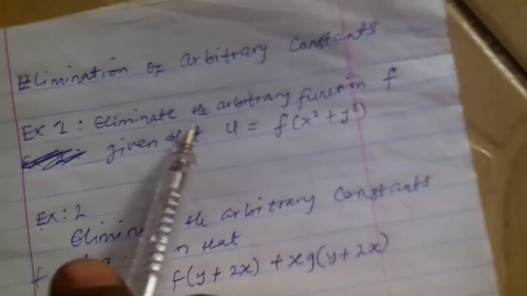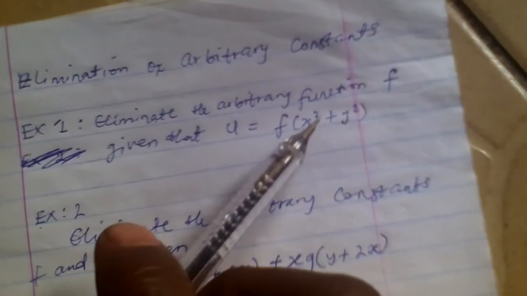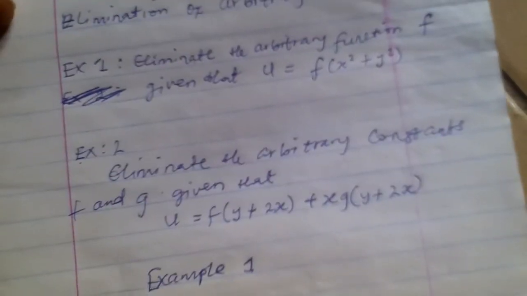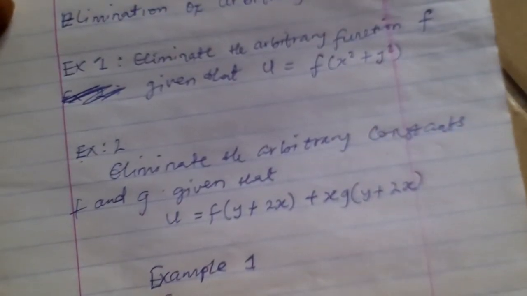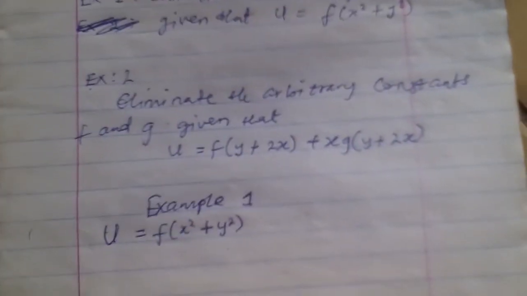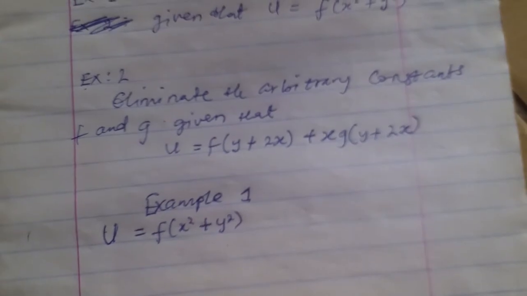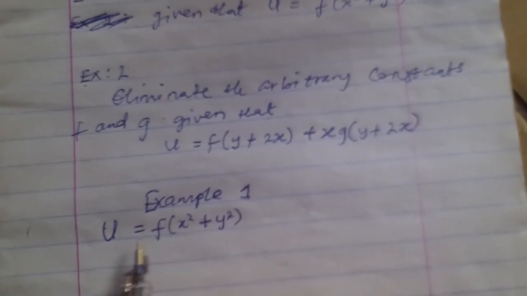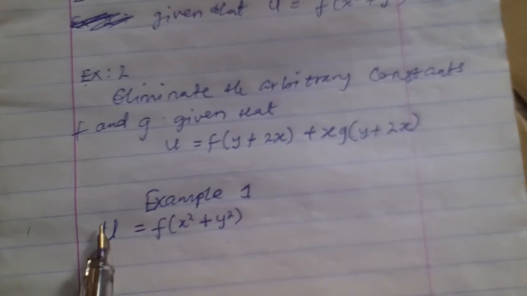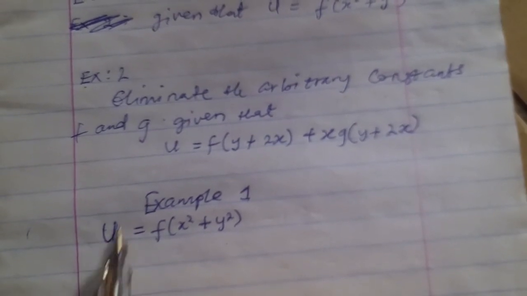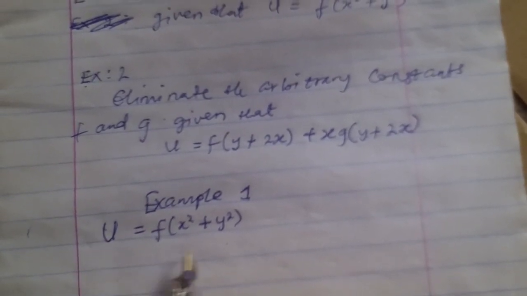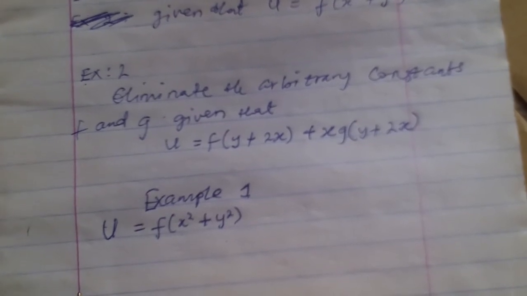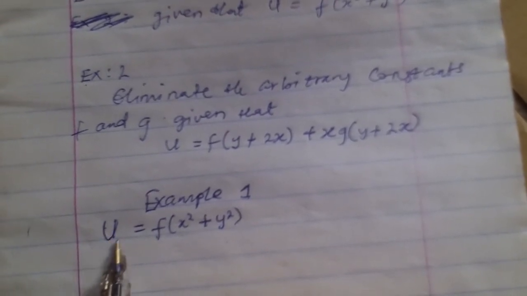From the first question, they say we should eliminate the arbitrary function f, given that u is equal to f into x squared plus y squared. Now, the first thing we have to do is this. Since we want to eliminate this arbitrary function f, we are going to differentiate this given function partially with respect to x once, and we are going to differentiate this function again partially with respect to y once.